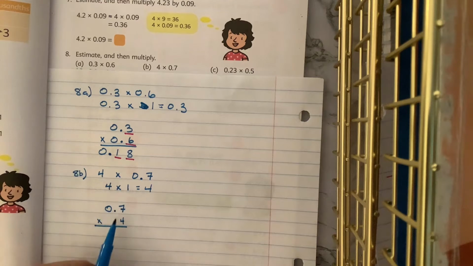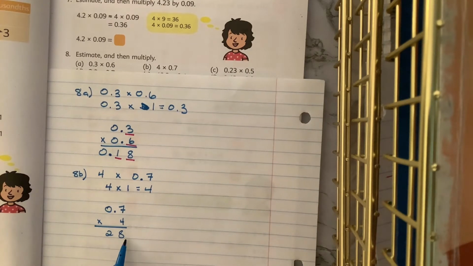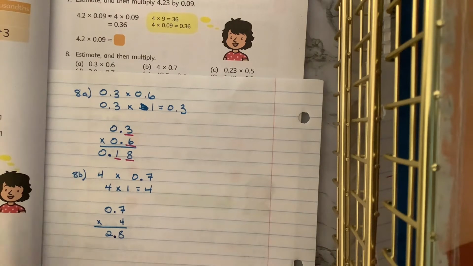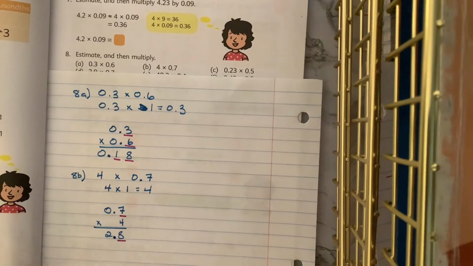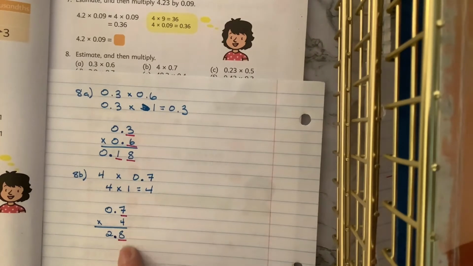So now we do our multiplication. 4 times 7 is 28. And now it comes down to placing that decimal point. 28 is not very close to 4. 2 and 8/10 is closer to 4. 28/100 seems like we're getting pretty far from 4. So here is what our estimate would indicate. But remember, our rule supports that, okay? 1 decimal place in our problem, 1 decimal place in our answer.